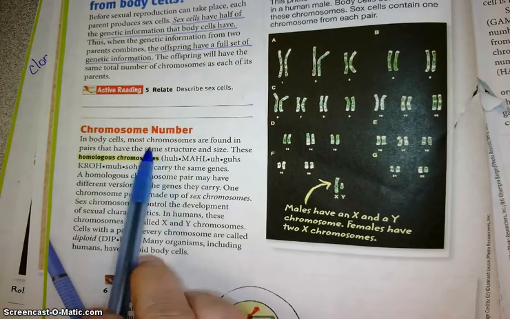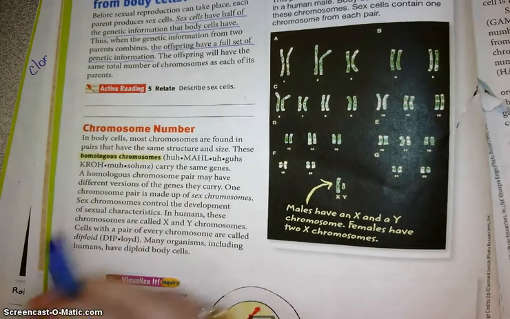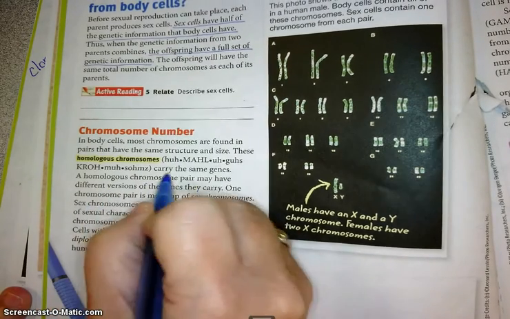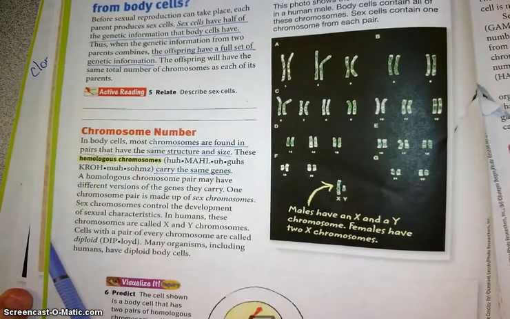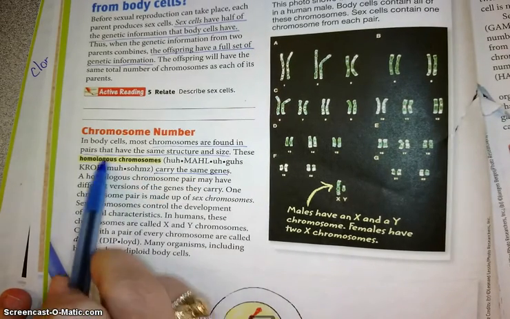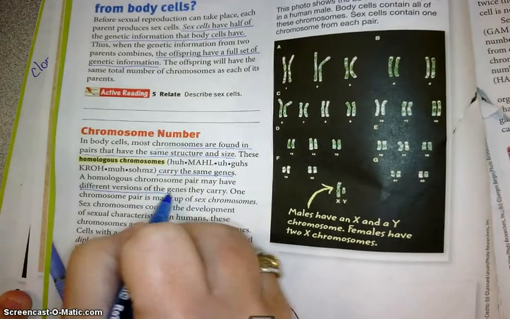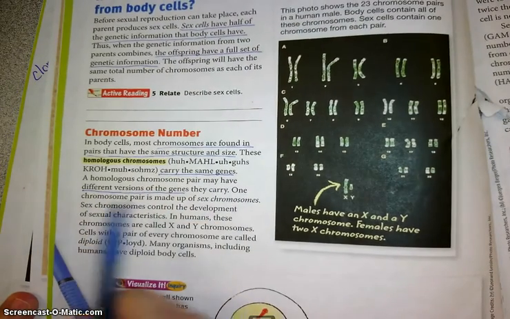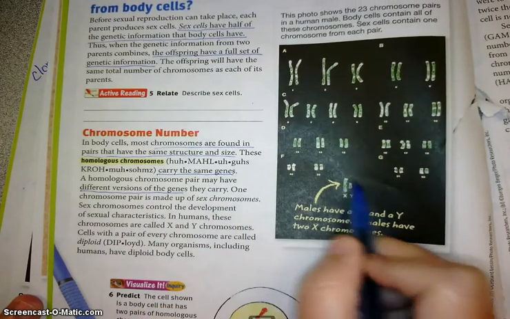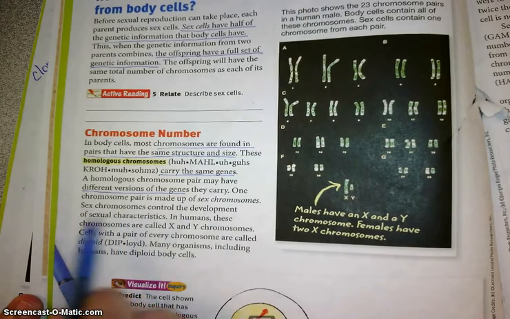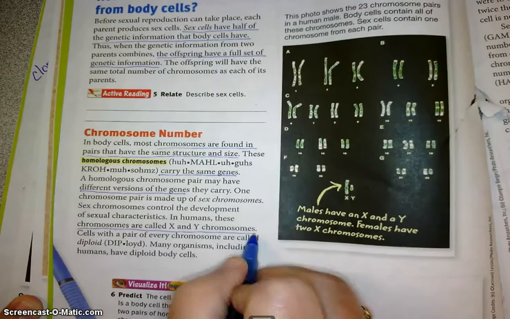Chromosome number. In body cells, most chromosomes are found in pairs that have the same structure and size. These homologous chromosomes carry the same genes. Chromosomes found in pairs that have the same structure and size that carry the same genes, those are homologous chromosomes. A homologous chromosome pair may have different versions of the genes that they carry. One chromosome pair is made up of sex chromosomes. That's these that we were talking about, the X and the Y. Sex chromosomes control the development of sexual characteristics. In humans, these chromosomes are called X and Y chromosomes.